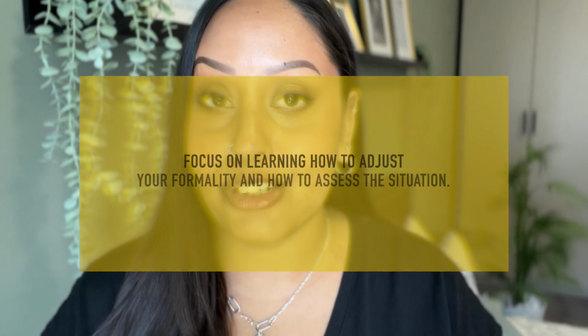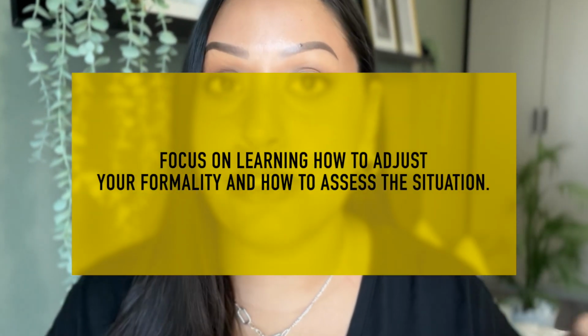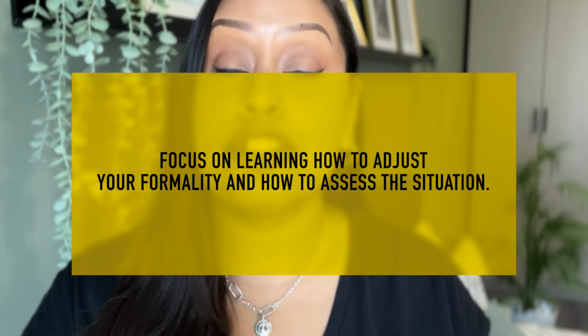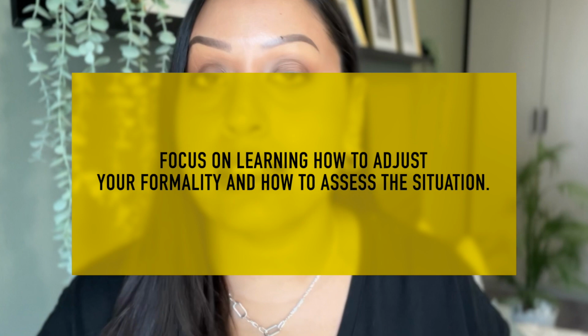Instead of trying to memorize how to be formal, what you need to do is focus on learning how to adjust your formality and how to assess the situation and to decide when to be a little more formal and when to be a little less formal. And a good starting point for that is to observe the other people involved in that situation. How do they communicate? How formal are they? What is their relationship? What is their connection? How do they sound to you? Okay, and you can start off by mirroring that level of formality as a starting point, okay?